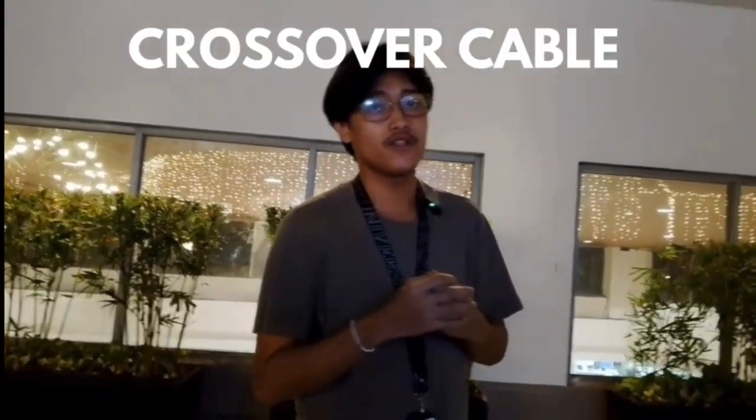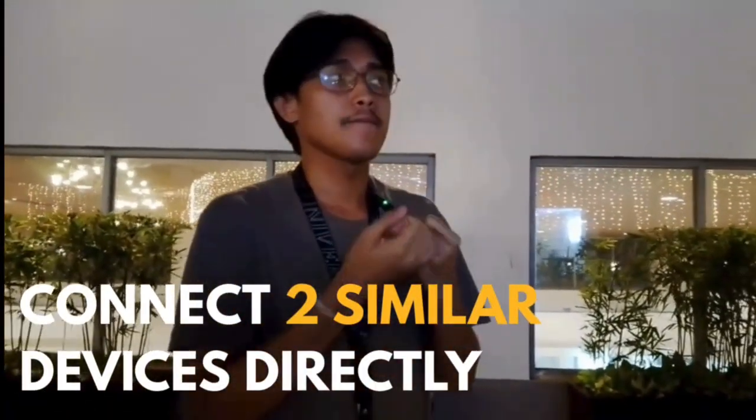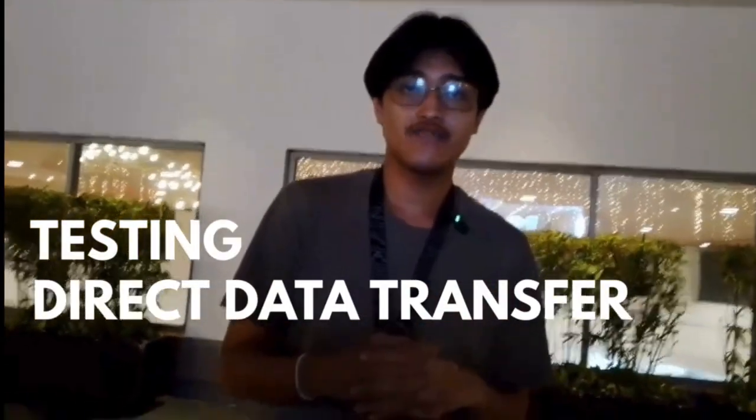Now, let's proceed to the crossover cable. A crossover cable is needed when you want to connect two similar devices directly, such as PC to PC, switch to switch. These devices send signals to the same pins, so a normal straight-through cable won't work. The crossover cable swaps the transmit and receive lines, letting the devices communicate without a switch or router. It's important for testing, direct data transfer, and small setups.